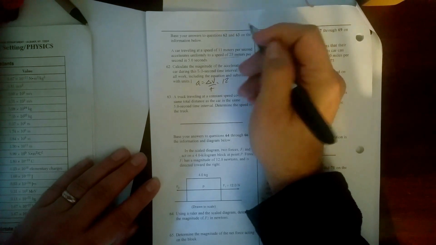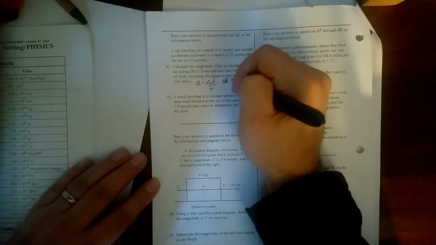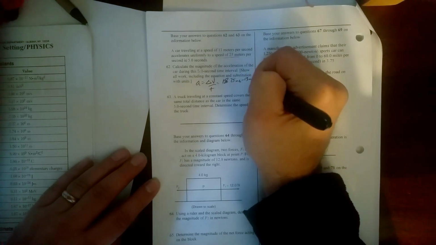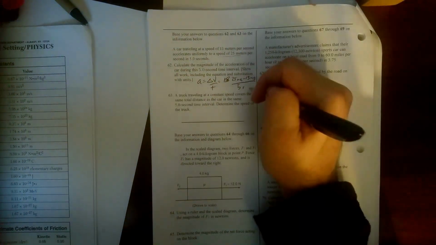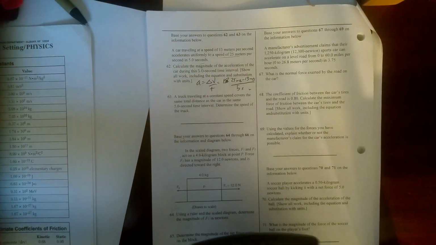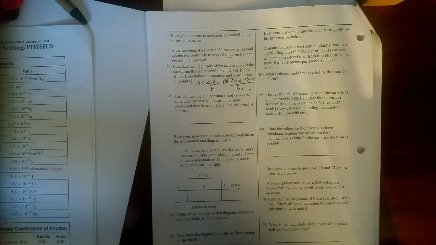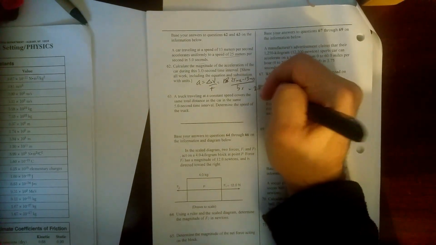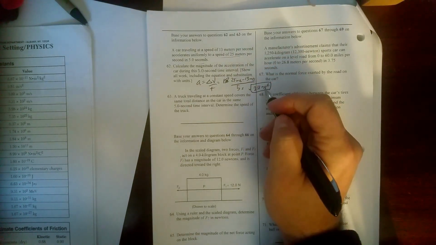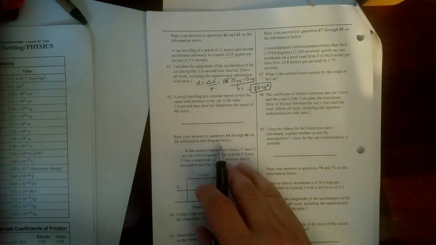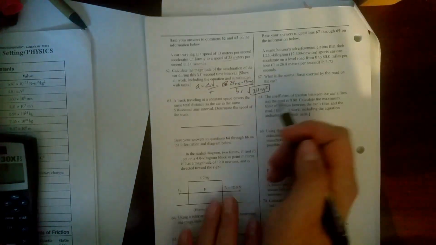It says I should show my work. So 25 meters per second minus 13 meters per second over 5 seconds gets me 12 over 5, which is equal to 2.4 meters per second squared. This is all kinematics. I don't know why it's in here, but let's finish solving it anyway.